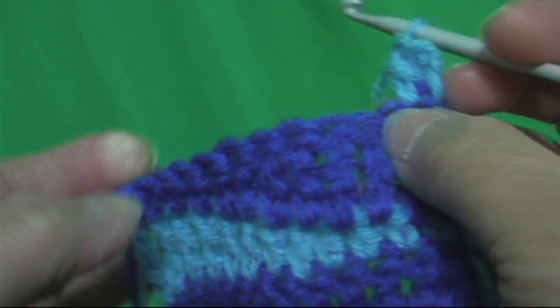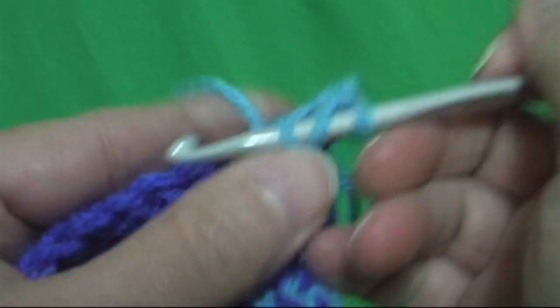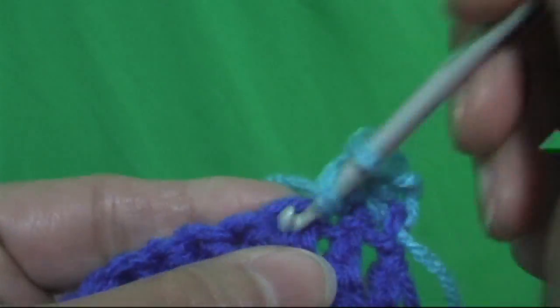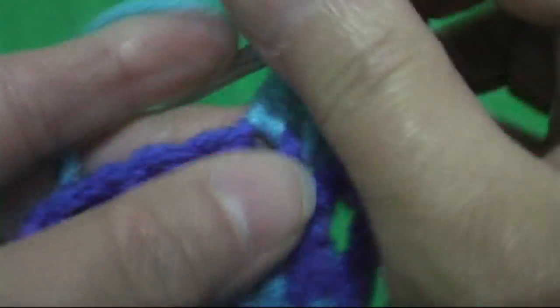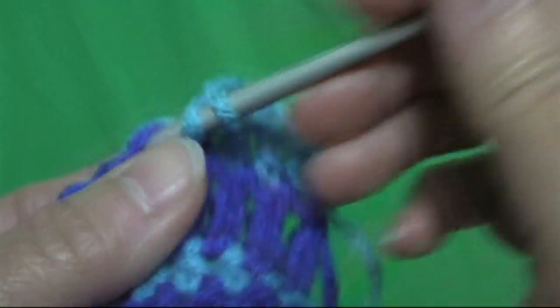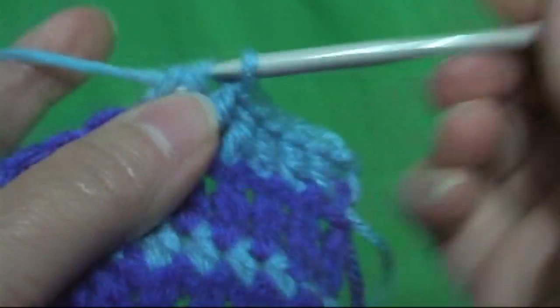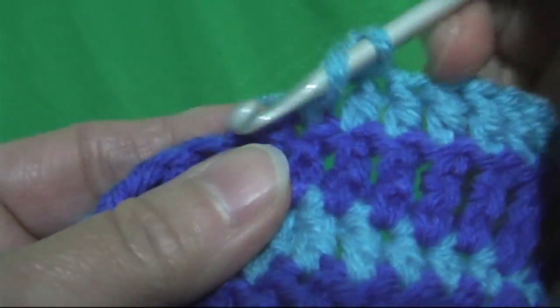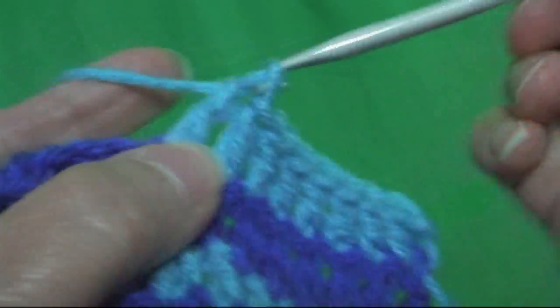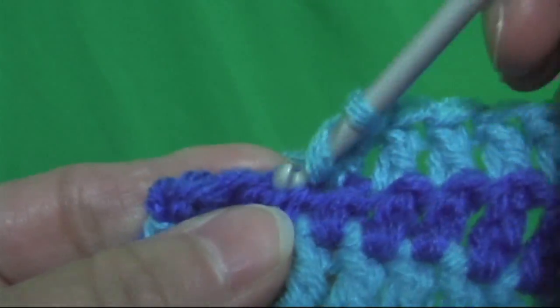And when I get to the end, I would put 2 double crochets in that last stitch, and that would give me an increase there. You can increase at any point in your work. It doesn't have to be the beginning or the end. It depends on what your pattern tells you that you need. But for this circumstance, we're going to increase at the end of our row and at the beginning of our row.